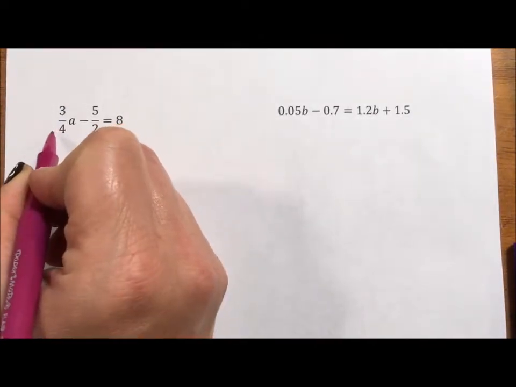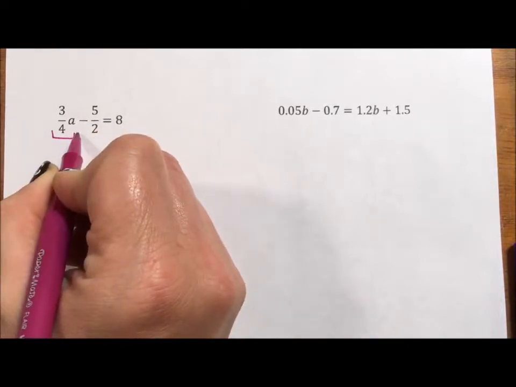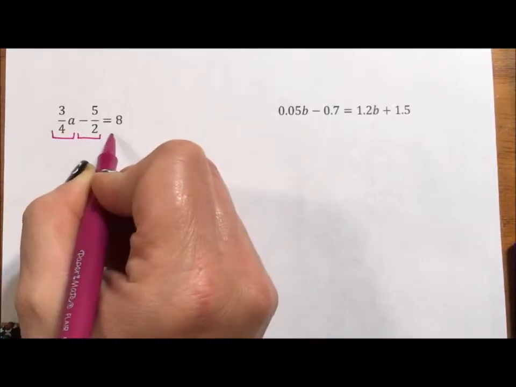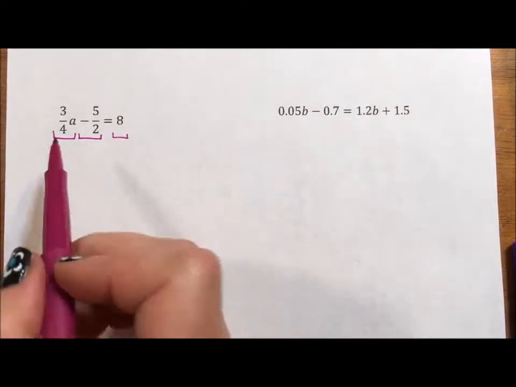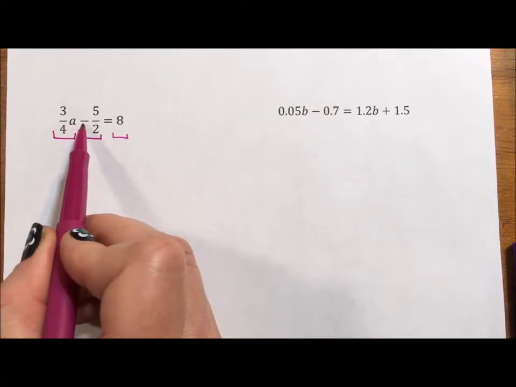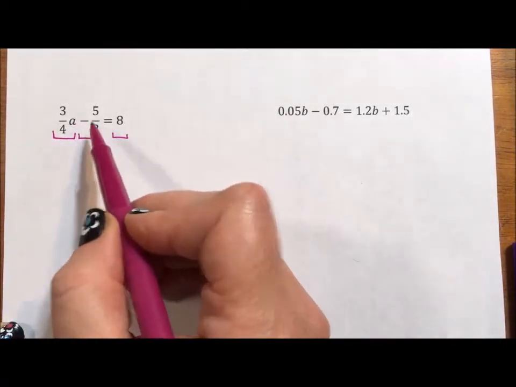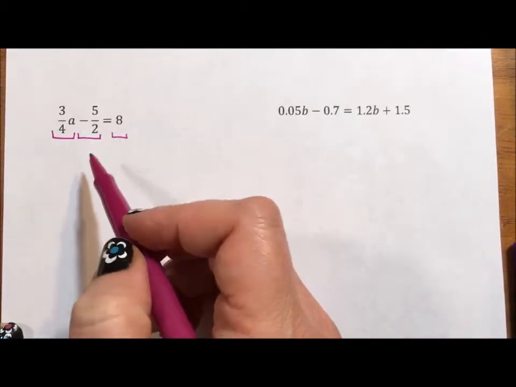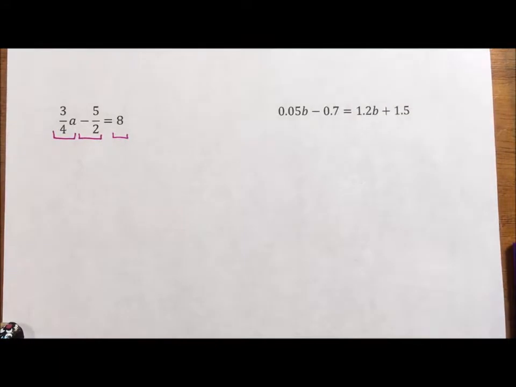The reason I'm counting my terms is I'm going to short circuit the process a little bit to make it faster, writing a little bit less. There are three terms. Terms are groups of multiplication and division separated by addition and subtraction. So 3/4 A is a term, -5/2 is a term, and 8 is a term. My least common denominator, the number I can multiply to clear all of my fractions, is 4.